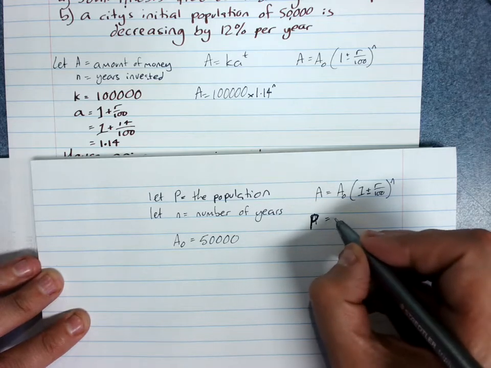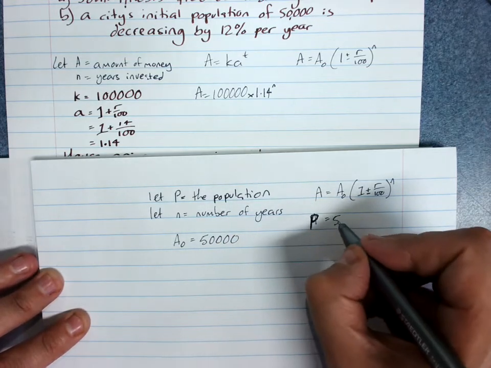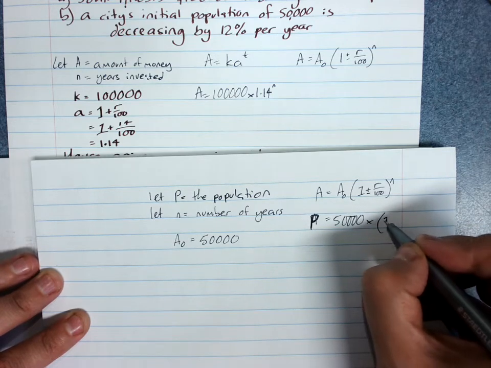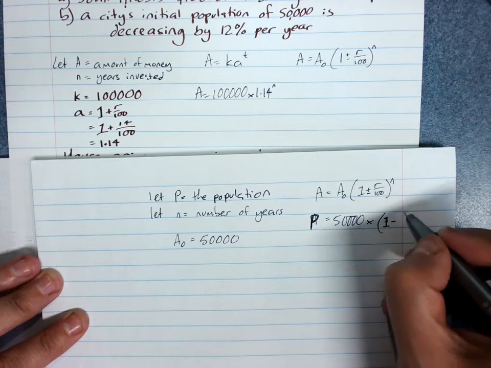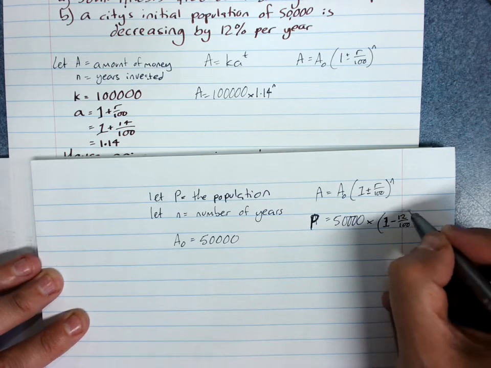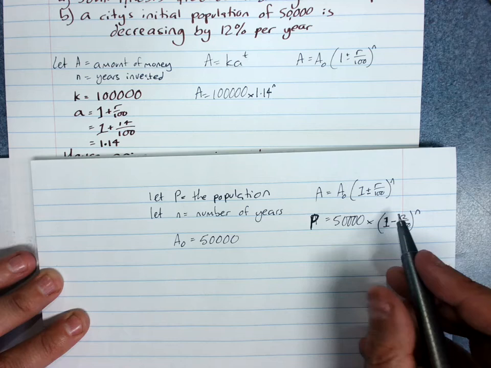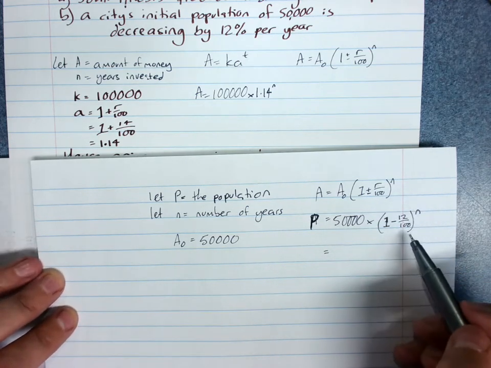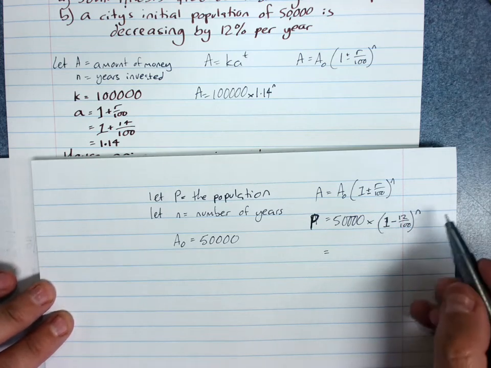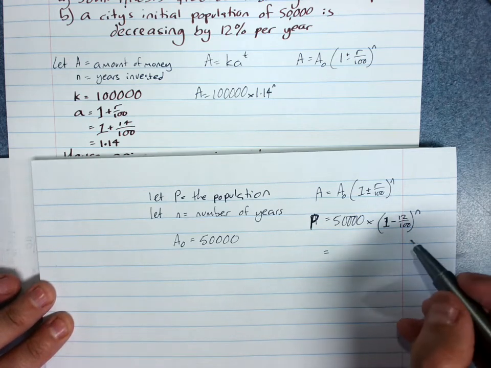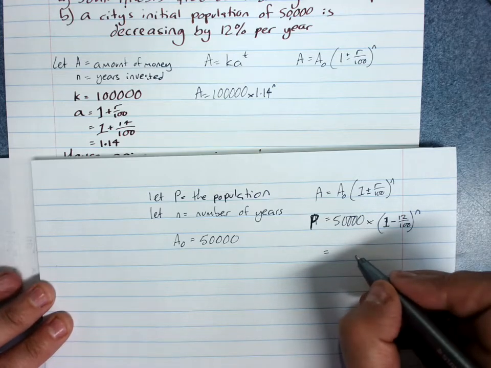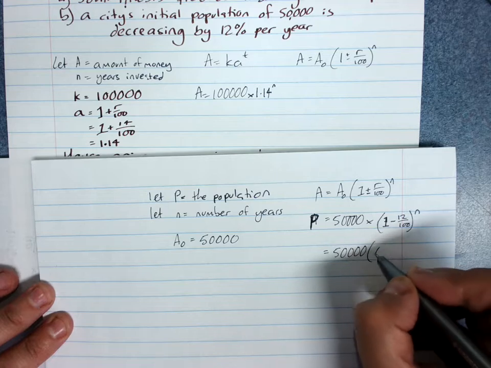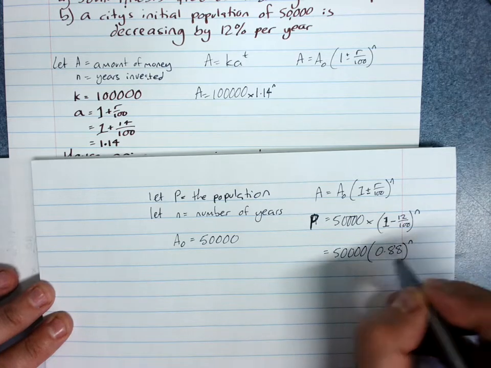The population is 50,000 times (1 minus 12 on 100) to the power N. And I'd simplify this. 12 divided by 100 is 0.12. 1 minus 0.12 is 0.88. So this is 50,000 times (0.88) to the power N.